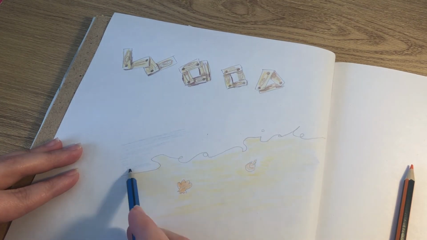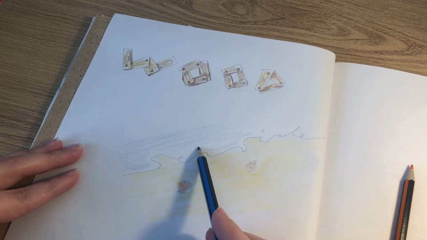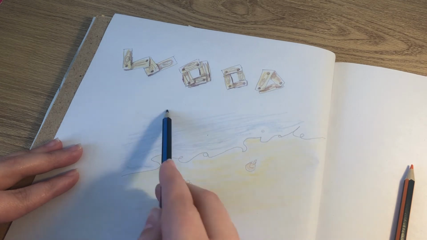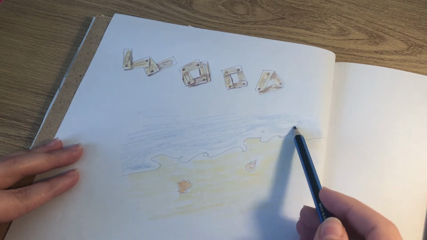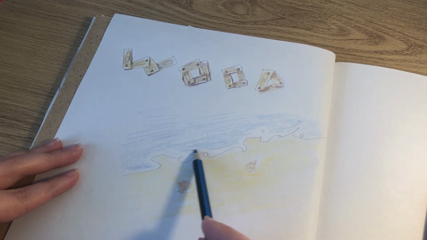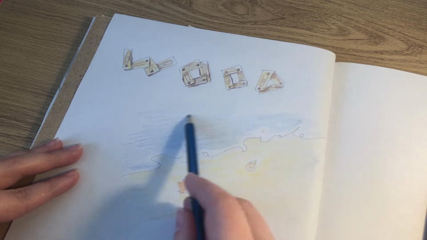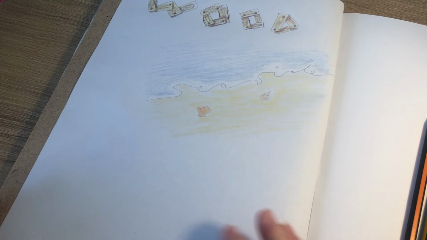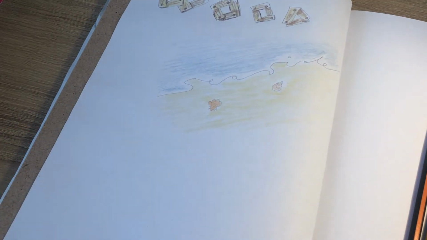Now for the sea, I'm using just the one blue. I'm making it look like the sea's quite flat. I'm using straight lines. And then around to where the letters are, where it's hitting the shore, I'm making kind of little half circles to make that look like it's maybe bumping into little rocks under the water.